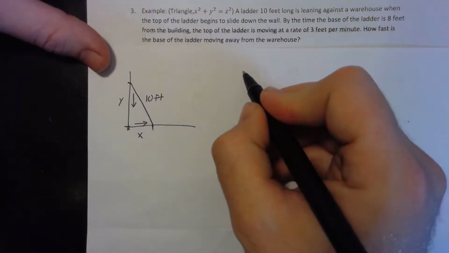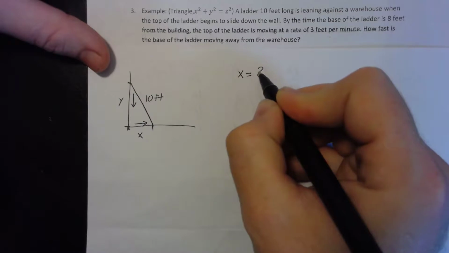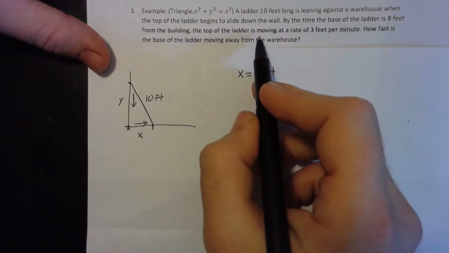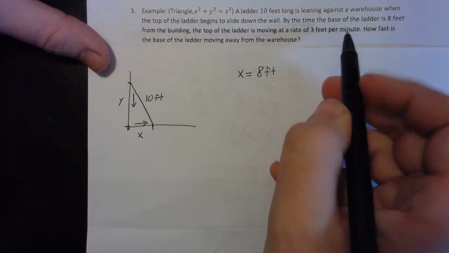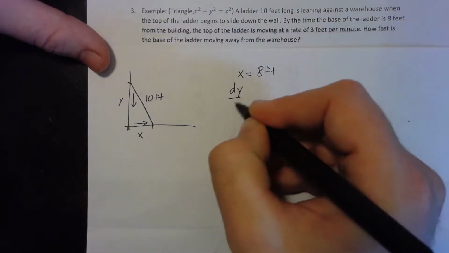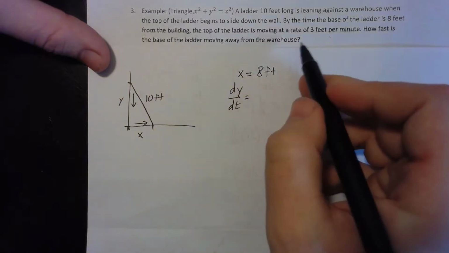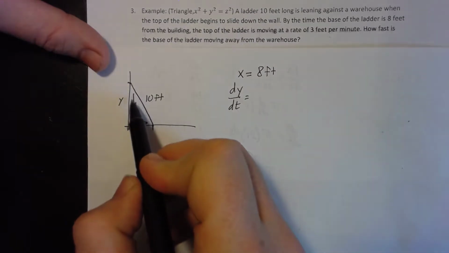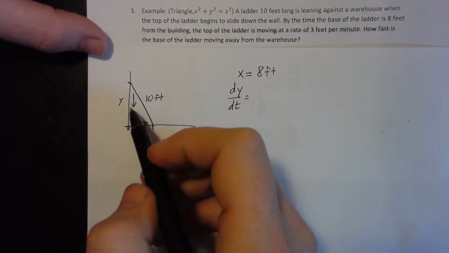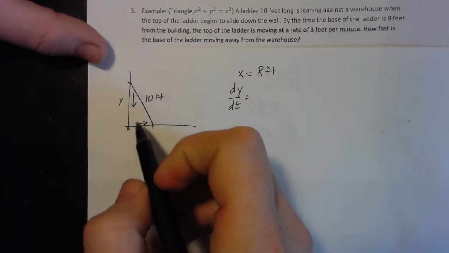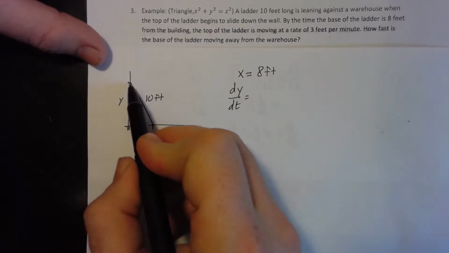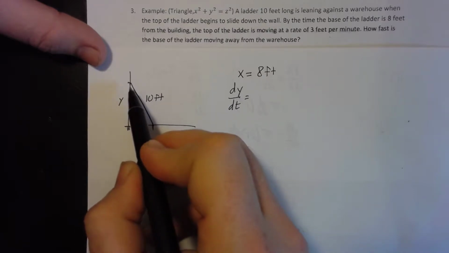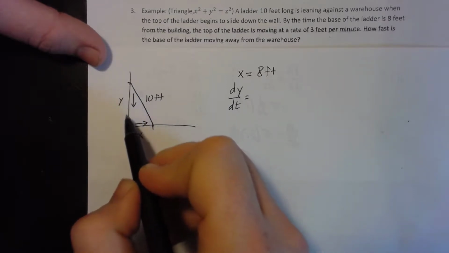Okay, so that means that when the distance x is 8 feet, when the base of the ladder is 8 feet from the wall, the top of the ladder is moving at a rate of 3 feet per minute. Okay, so that means dy/dt is changing at a rate of 3 feet per minute. Now let's be very careful with this. We already said that this ladder is moving downwards. And by the concepts of the previous examples, we should always identify that if a length is changing in a decreasing motion, that means that dy/dt in this case should be negative.